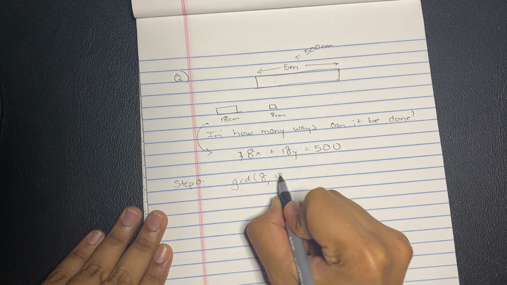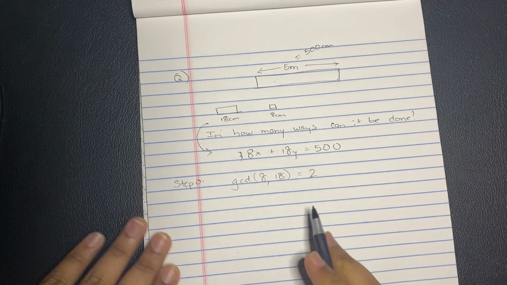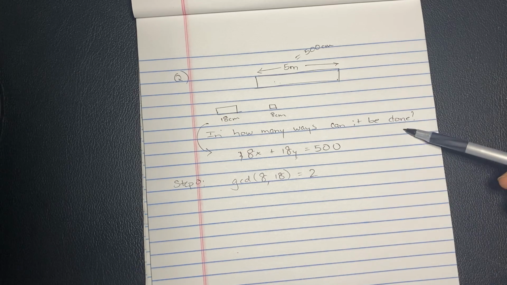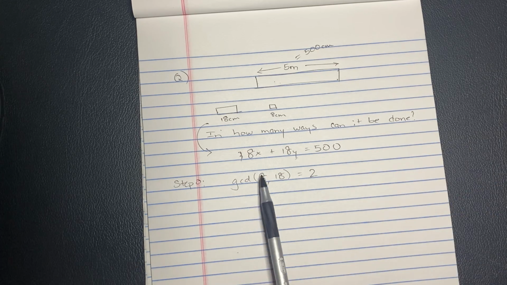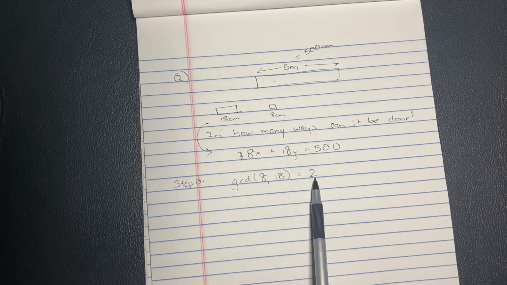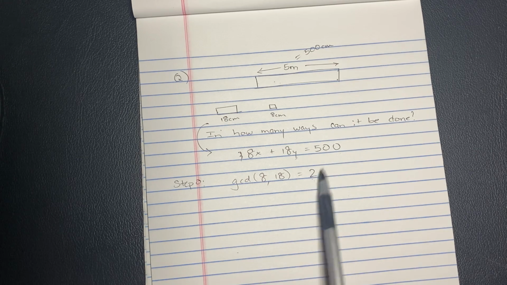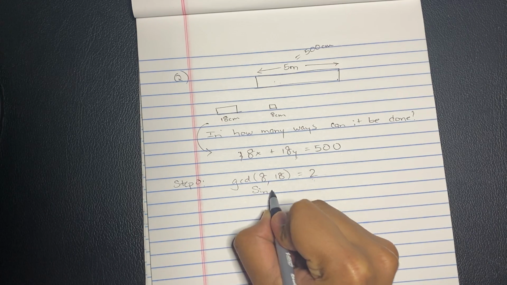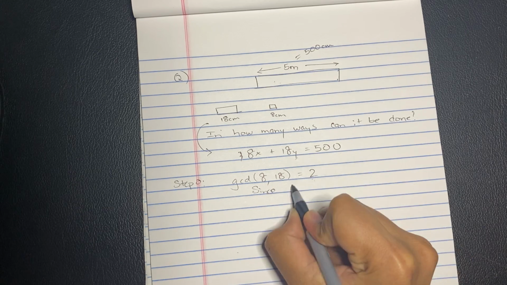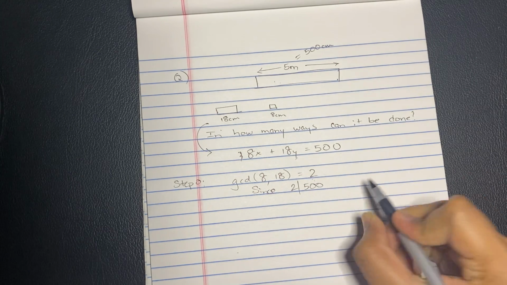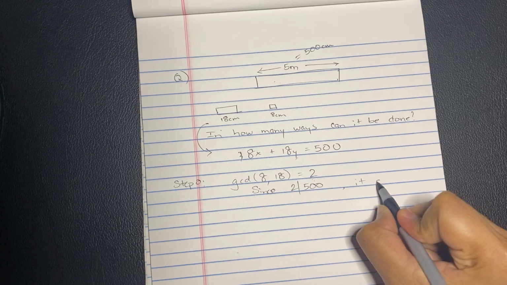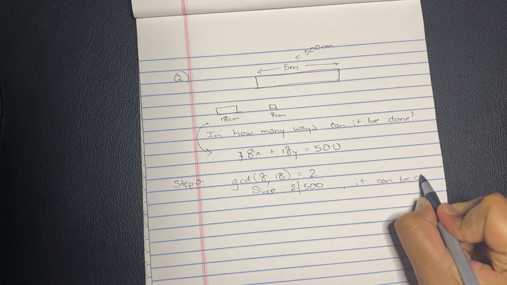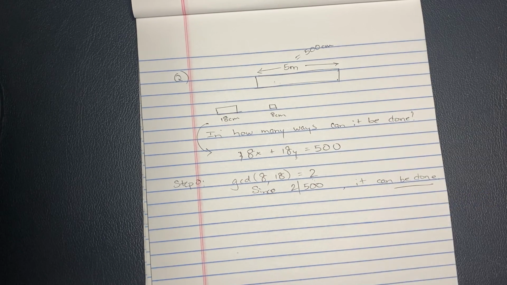of 8 and 18, which equals 2. And a condition for this to even be done is that the GCD of these two numbers, which is 2, has to be a divisor of this 500, which is the case. 2 goes into 500 250 times. So yes, since 2 divides 500, it can be done. So we have at least one solution. And that's just a condition.